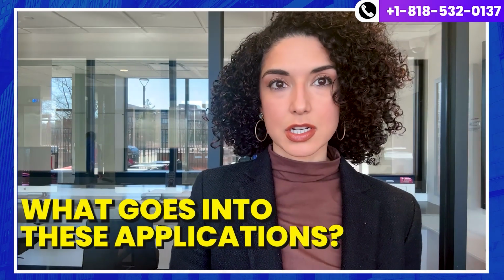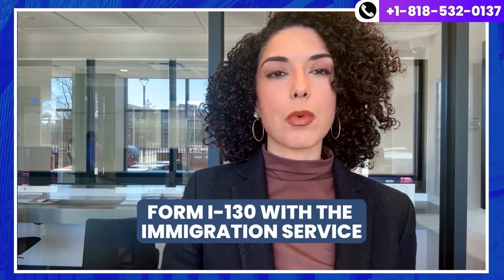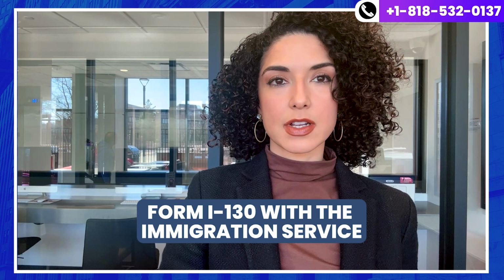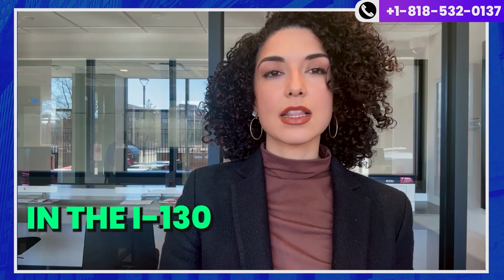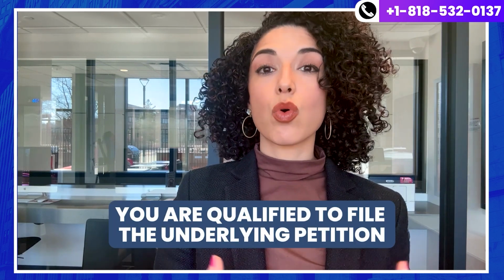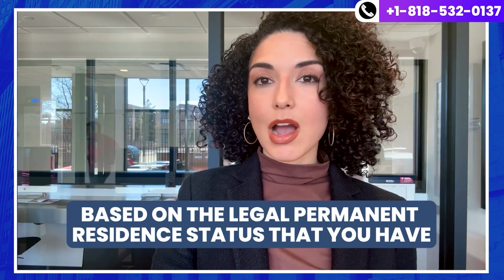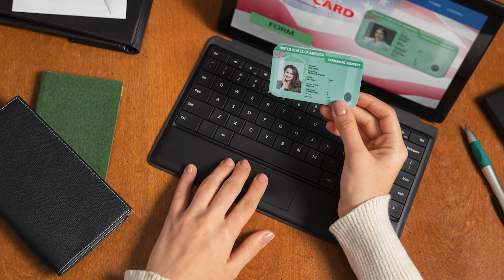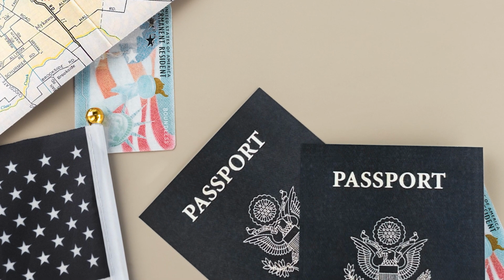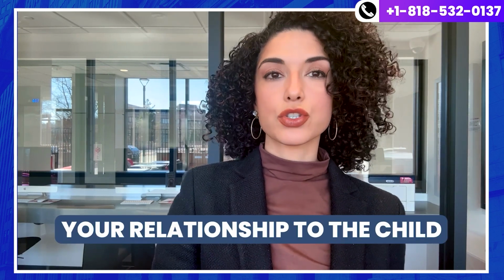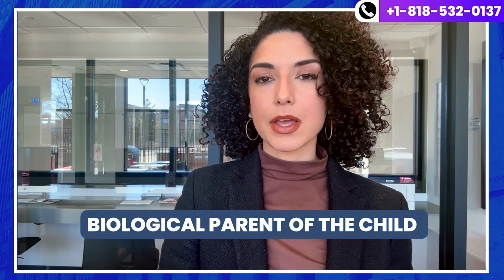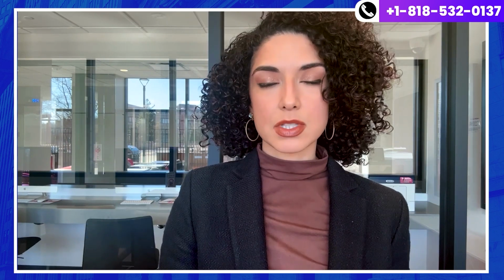What goes into these applications? Well, first you would file what's called the Form I-130 with the Immigration Service, otherwise known as USCIS. In the I-130, you as a parent want to prove to USCIS that you are qualified to file the underlying petition based on the legal permanent resident status that you have. So submitting a copy of your green card, or your US passport if you're a US citizen, and certificate of naturalization. You also want to establish your relationship to the child. So you want to prove that you are either the biological parent of the child, stepparent, or if the child has been adopted, submitting paperwork for that.